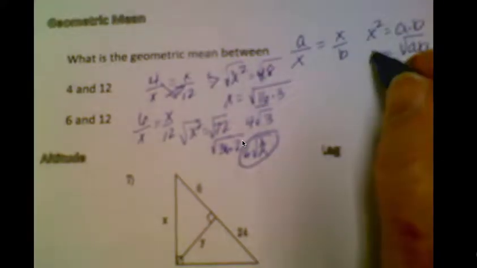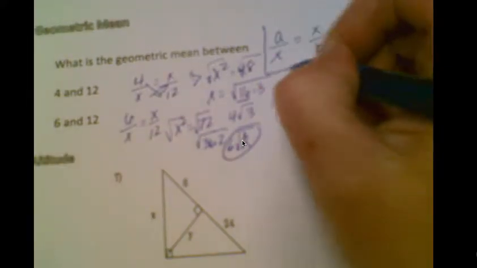I did a little bit backwards there, but 6 square root of 2. Okay, pause the video if you need to practice that. Make sure you write that down. But this, take a marker, make sure you put a square over that. That's what it's asking you for, the geometric mean.